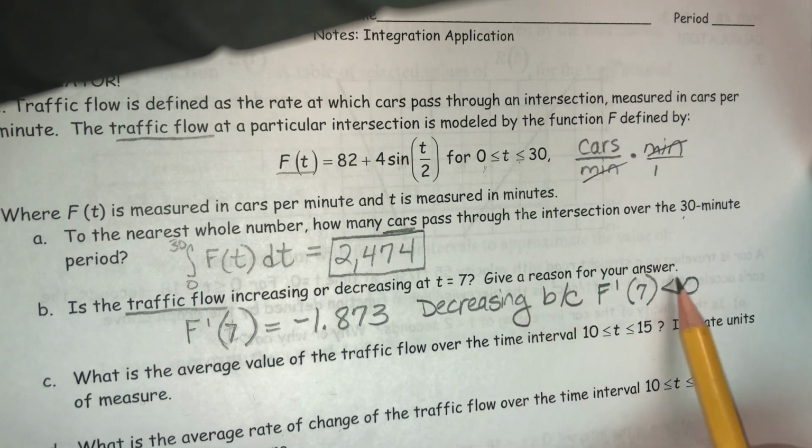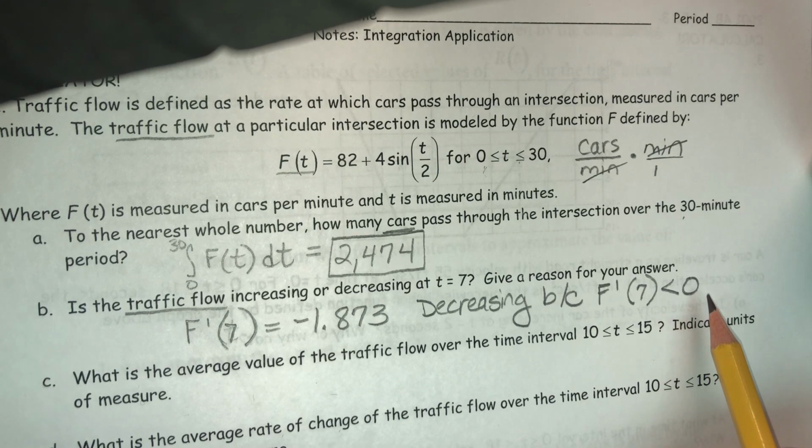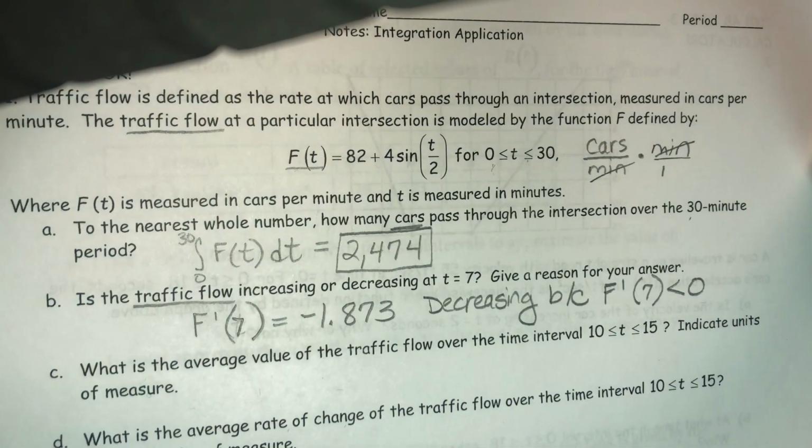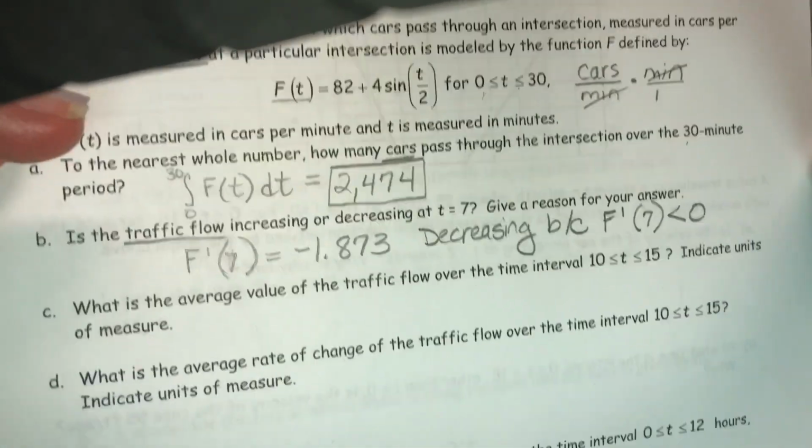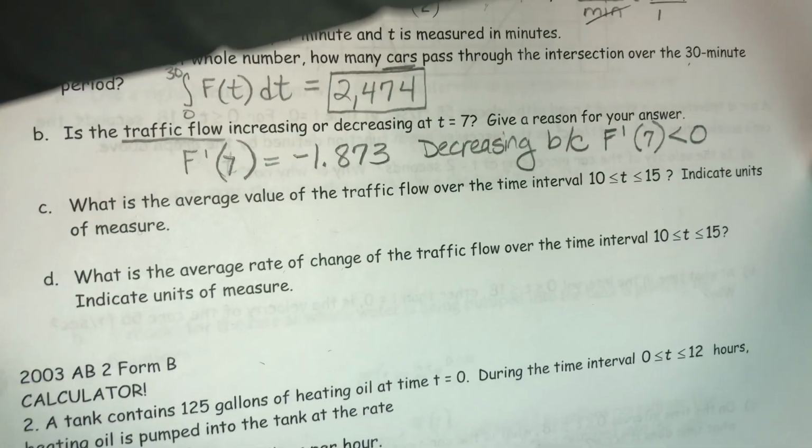Whenever it tells you to give a reason for your answer, you want to think, do I have a note card of this? Because that's what they're looking for, is do you know the properties that are on your note cards? Definitions, formulas, all that stuff.